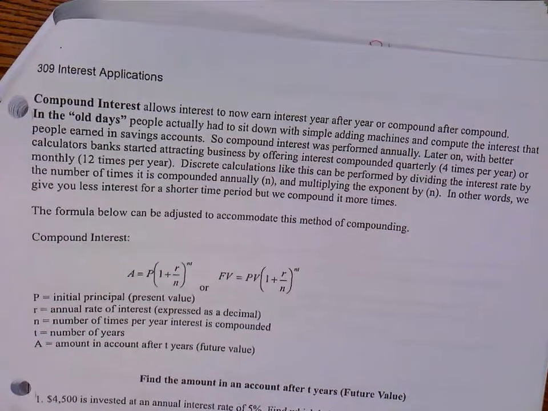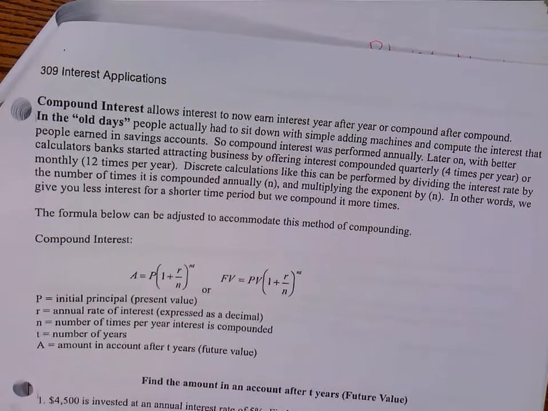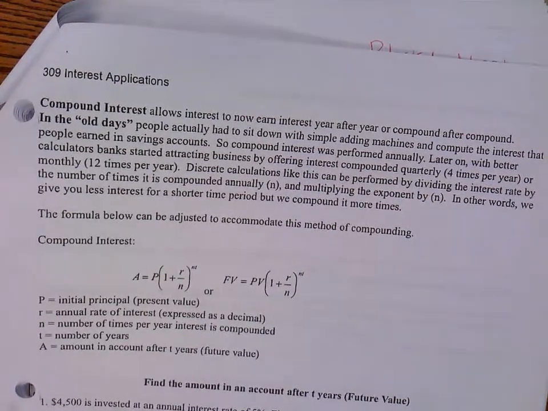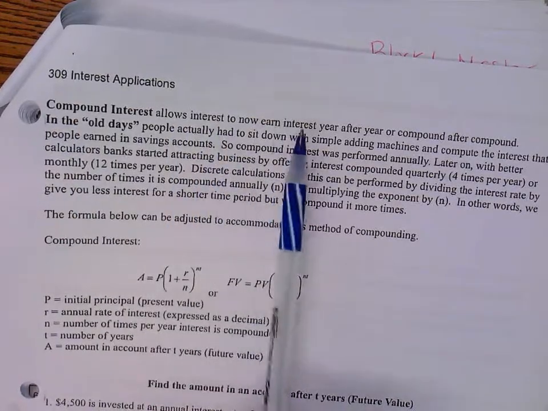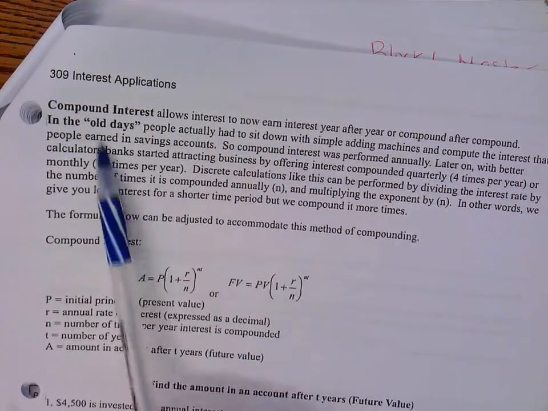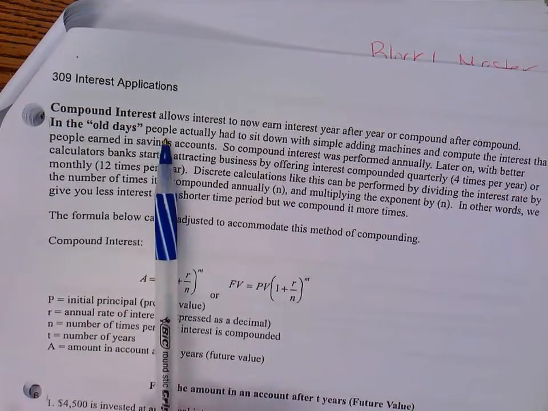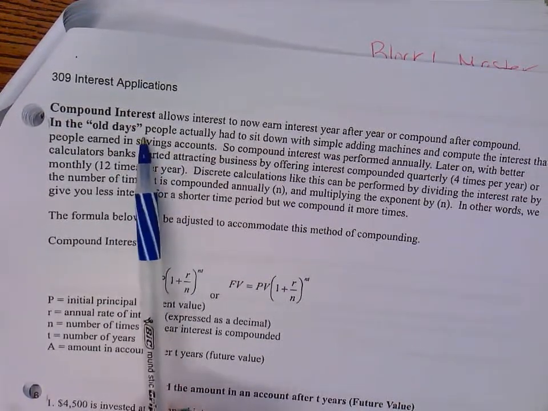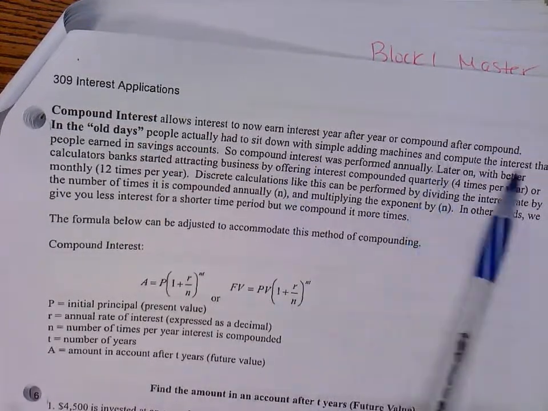I think in Algebra 2, you were exposed to some compound interest problems. I'm not sure how much you remember, but compound interest allows your interest to earn interest. In the old days, probably the 50s, 60s maybe, people had to sit down with adding machines to compute interest.